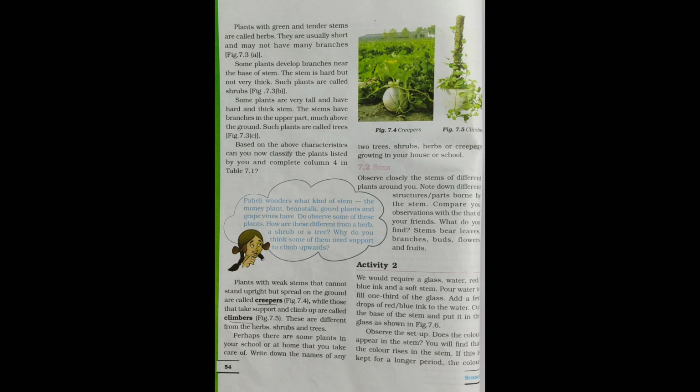Observe the setup. Does the color appear in the stem? You will find that the color rises in the stem. If this is kept for a longer period, the color appears in the veins of the leaves also. How do you think the color reached there?